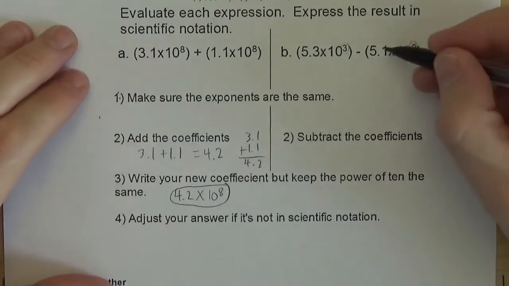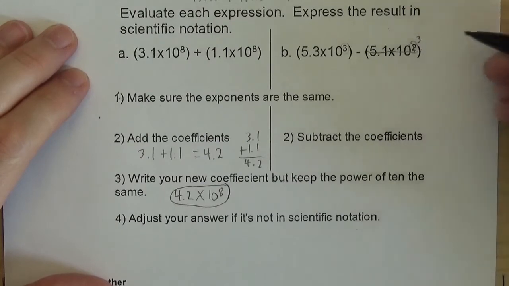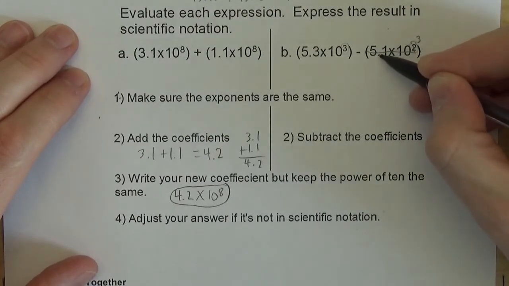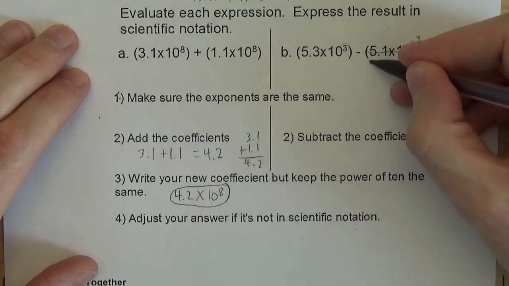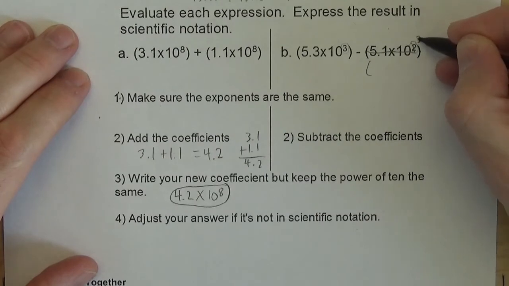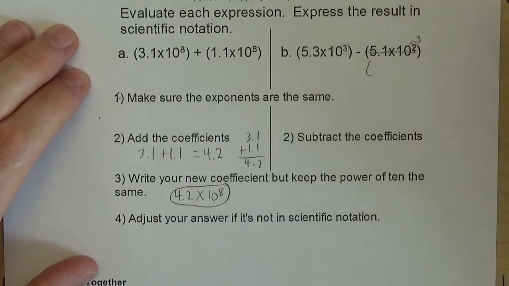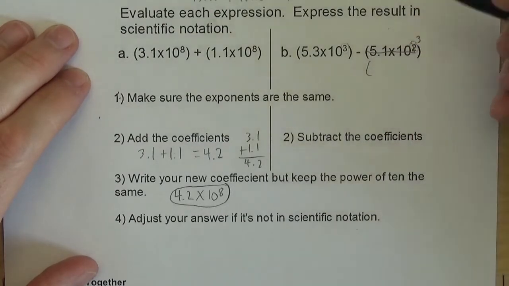So I'm going to rewrite this now. Instead of 10 to the second power, I'm going to make it 10 to the third power. But I can't just change this exponent without making up the difference by moving the decimal here, because then I'll have changed the value of the number, and I don't want to do that. So this is 10 to the second is 100, to 10 to the third would be 1,000, I have to make up the difference by moving the decimal to keep the value of the number the same.